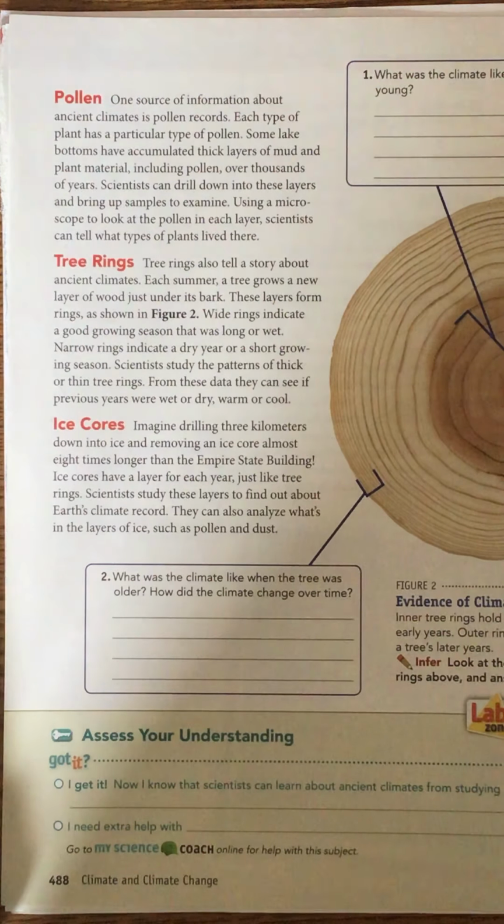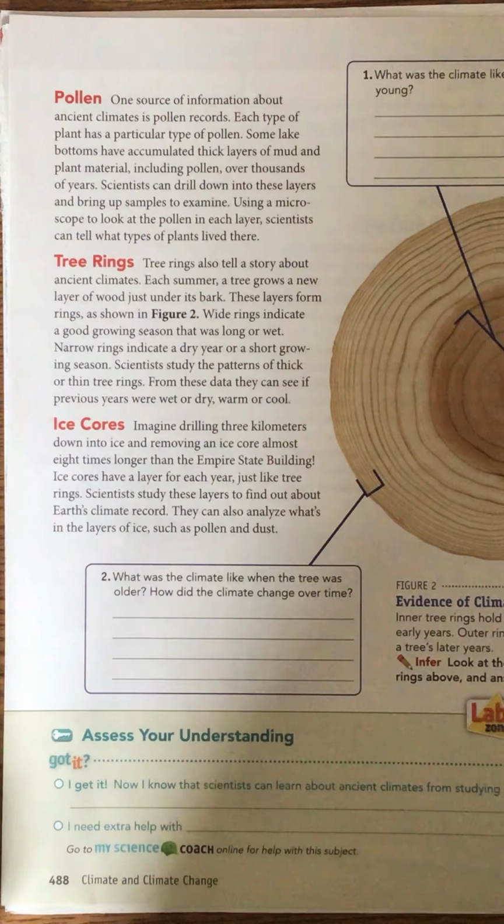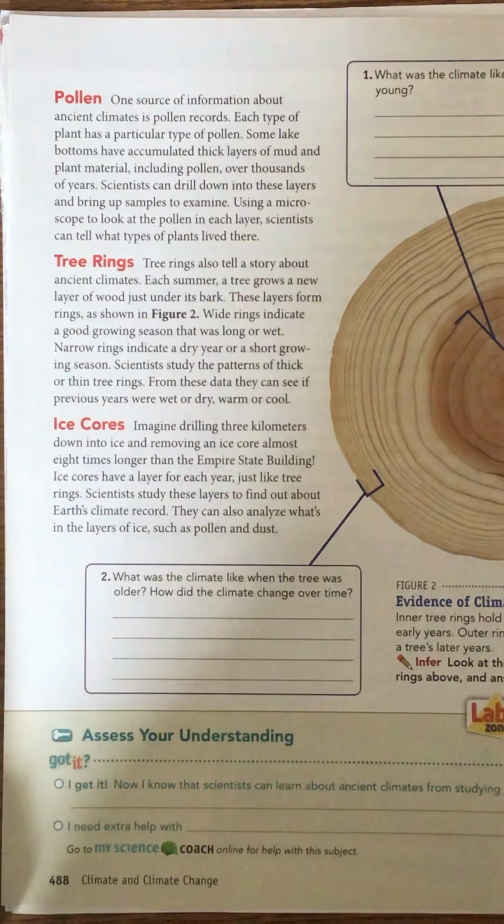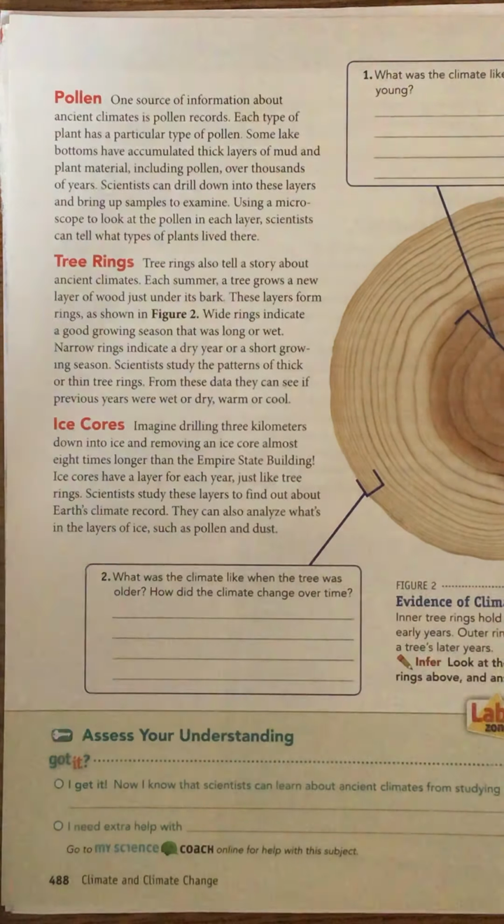One source of information about ancient climates is pollen records. Each type of plant has a particular type of pollen. Some lake bottoms have accumulated thick layers of mud and plant material, including pollen. So we study the pollen at the bottom of lakes over thousands of years. Scientists drill down into these layers and bring up samples of pollen to examine. I'm repeating because it's one of the questions. Using a microscope to look at the pollen in each layer, scientists can tell what types of plants lived there.